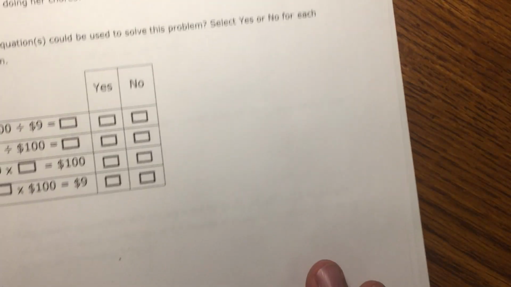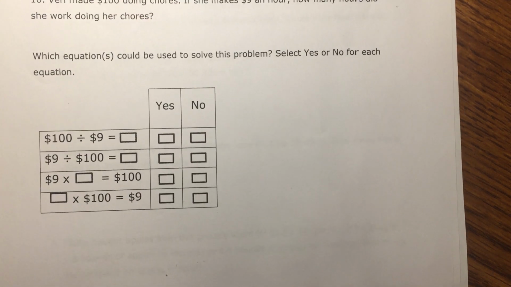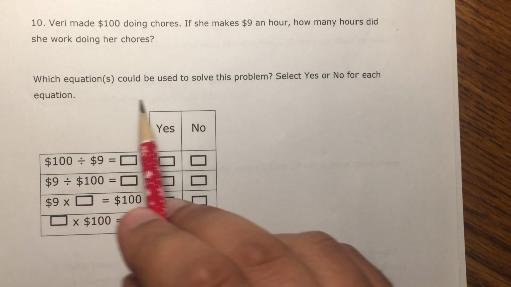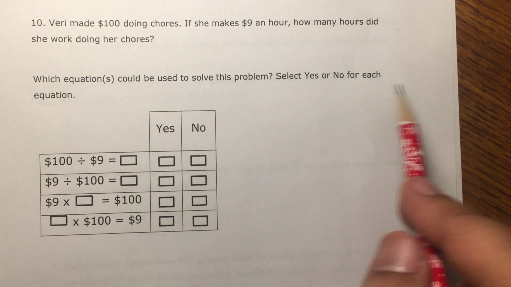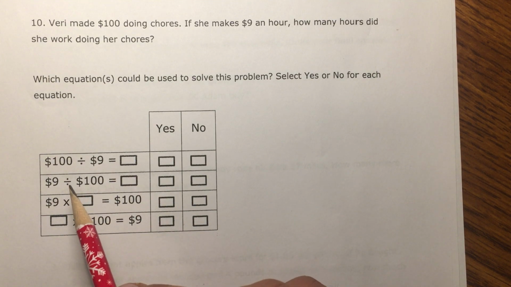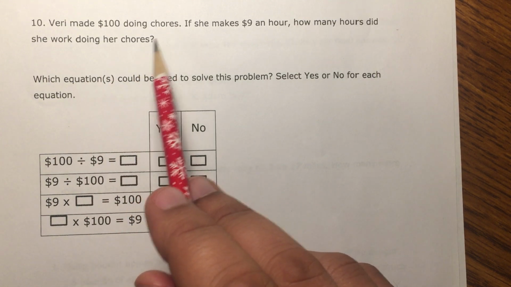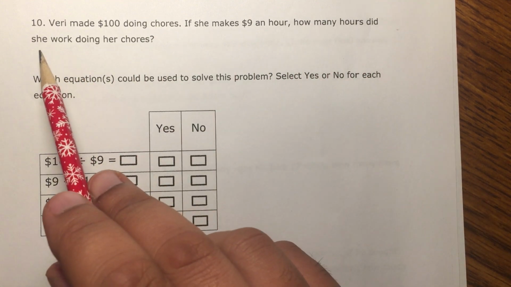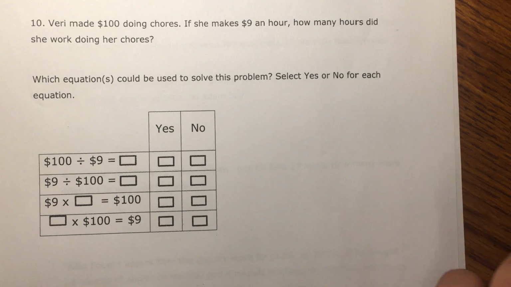Last but not least, we have Very made $100 doing chores. She makes $9 an hour. How many hours did she work doing her chores? And here we go. So, which equation could be used to solve this problem? Select yes or no for each. Could this problem work if we did 100 divided by 9? Would that give us how many hours did she work doing her chores? Sure.